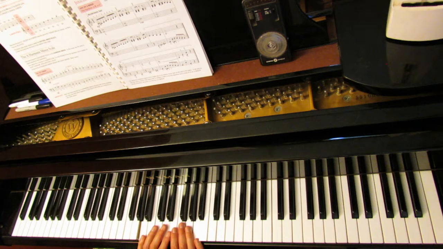So, it says because the keys of C major and A minor have the same key signature, no sharps and no flats, they are relatives. The minor scale shown above is called the natural minor scale. It uses only notes that are found in the relative major scale. So, now we get to talk about the harmonic minor scale.